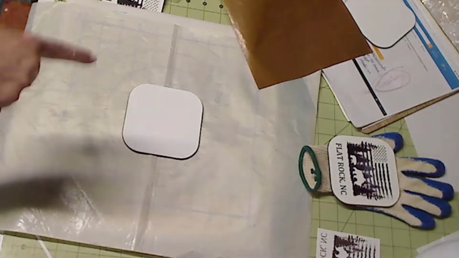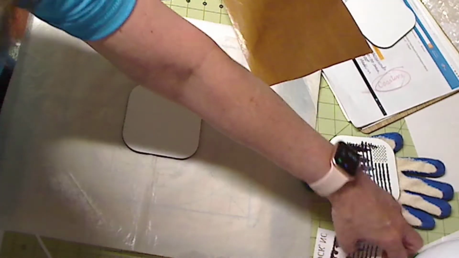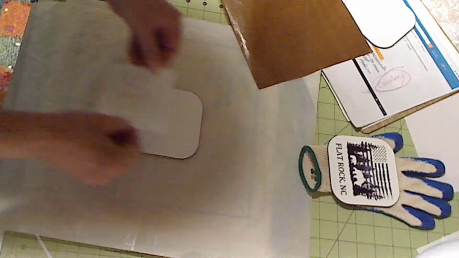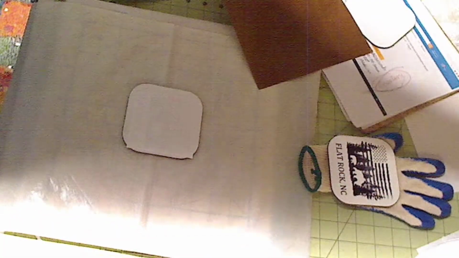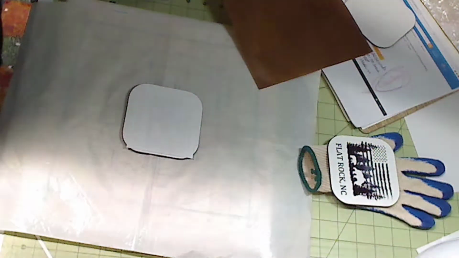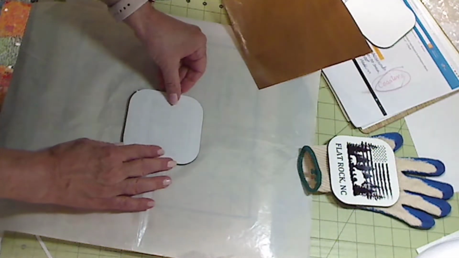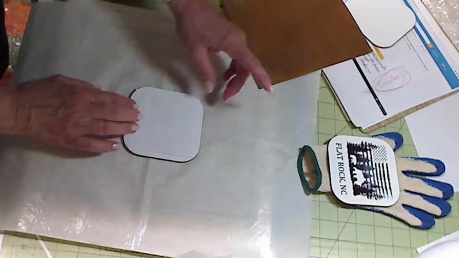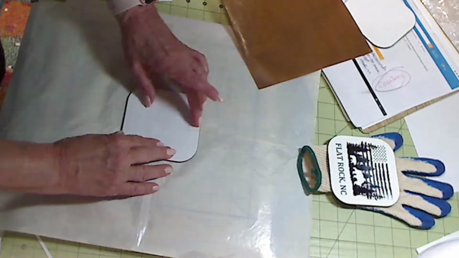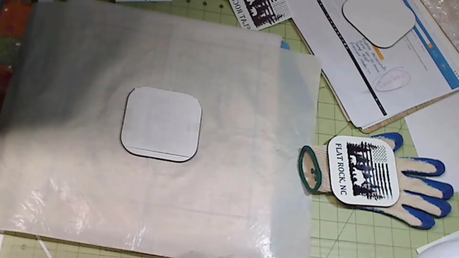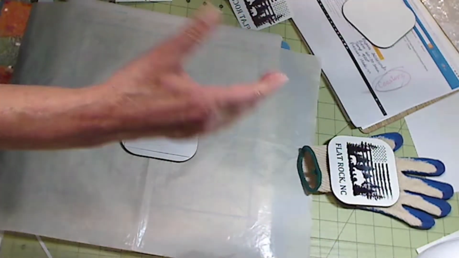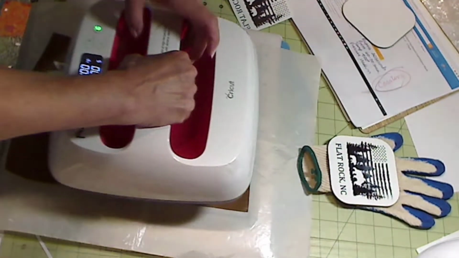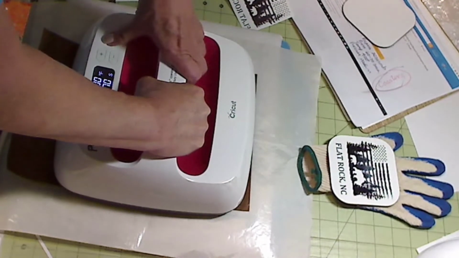I've already preheated this for 20 seconds, and I have another one ready to go. Could use another light for myself. There we go. And another 70 seconds.